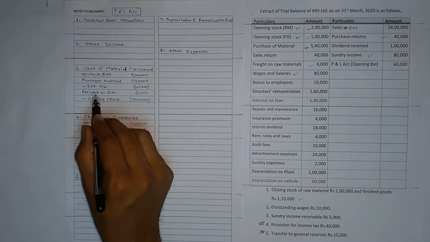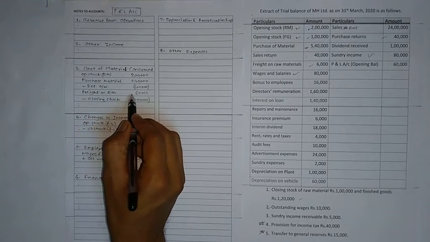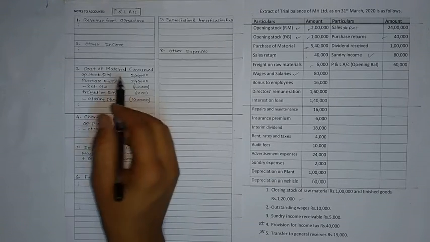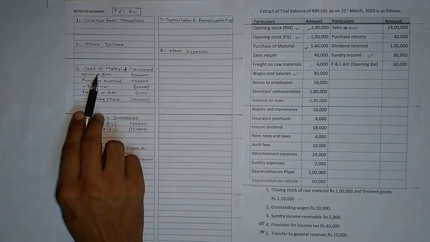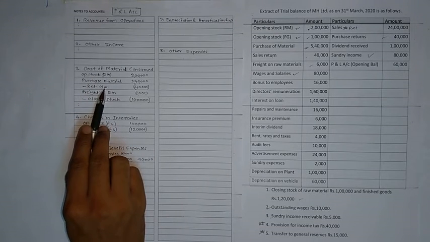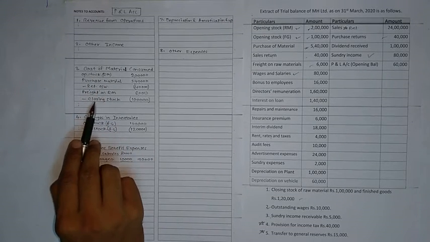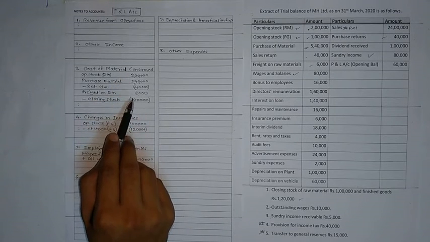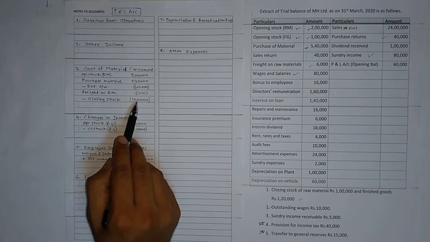It is shown here. Carriage inward on raw material is shown here; if it is outward, it will be shown separately. So material consumed includes opening stock, purchase, return outward deducted, carriage inward, and less closing stock. So the net amount of cost of material will be the total of all these items.